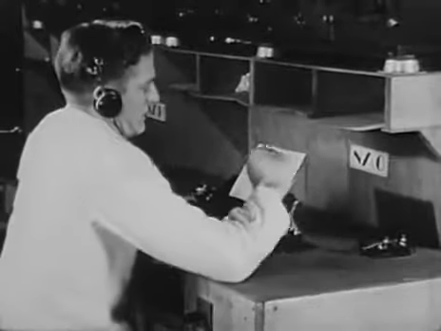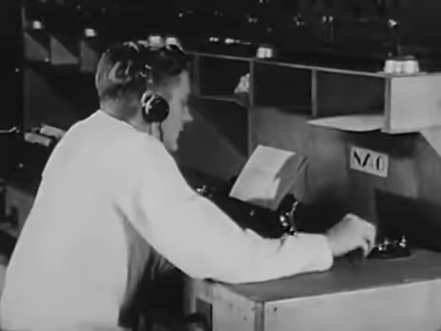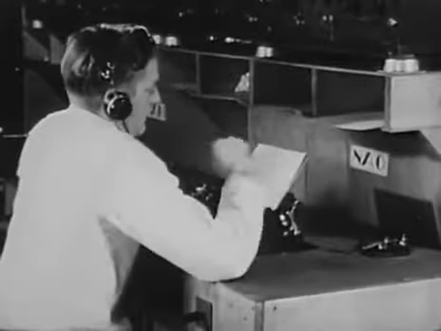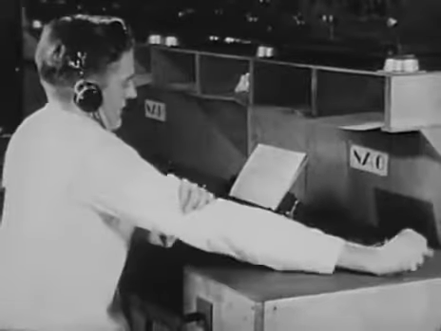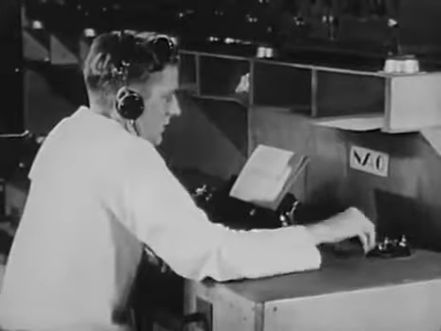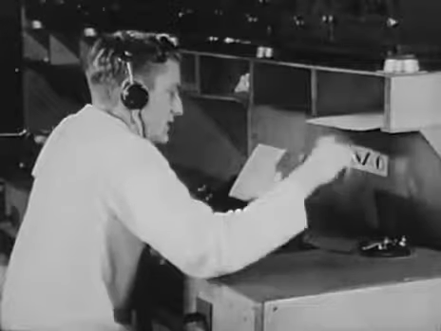Now, here is the same man 2 hours later. His arm is all tensed up. He is tired and he's in pain. He has what is known as a glass arm, the writer's cramp of the radio man. He is through.